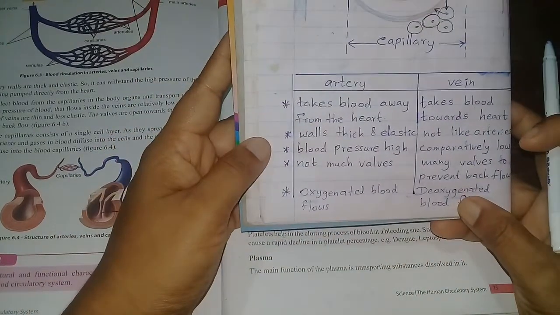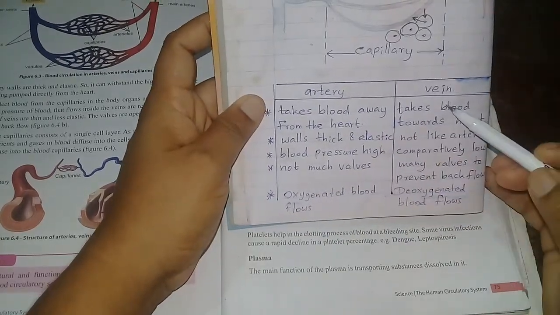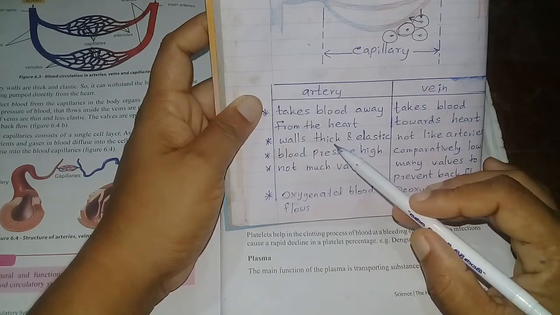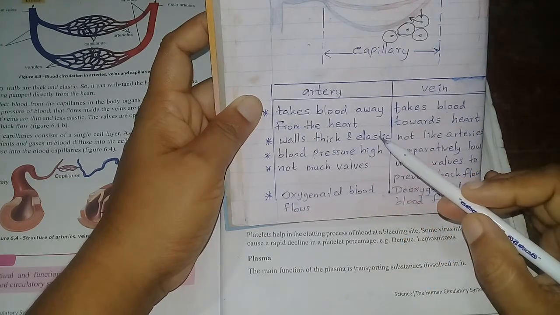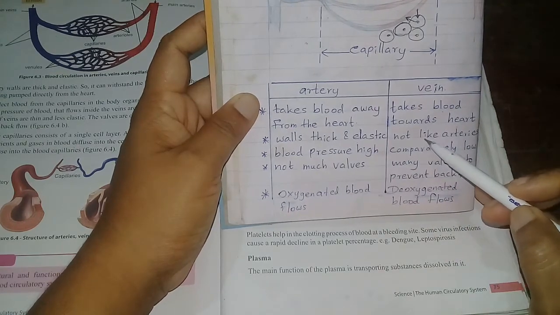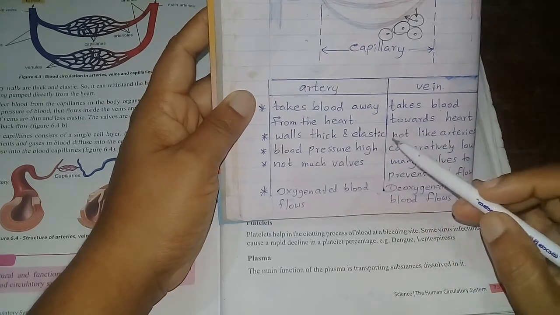In the comparison, first, arteries take blood away from the heart, veins take blood into the heart. Arteries' wall thickness is high and elasticity is high. In veins, thickness is low and elasticity is lower than in arteries.